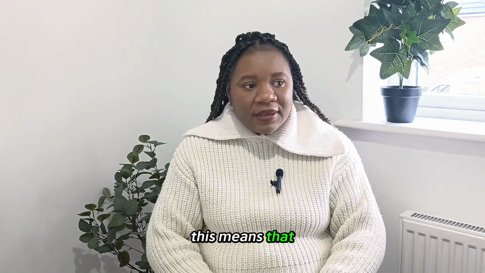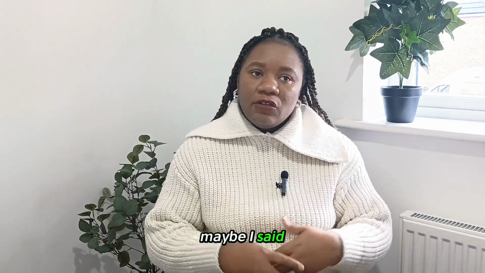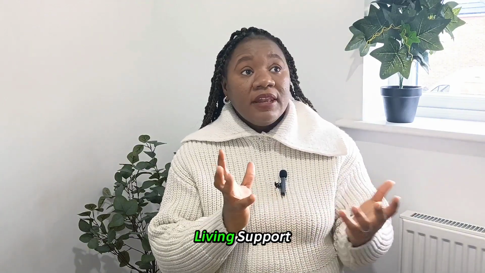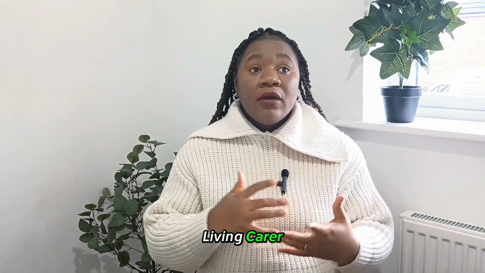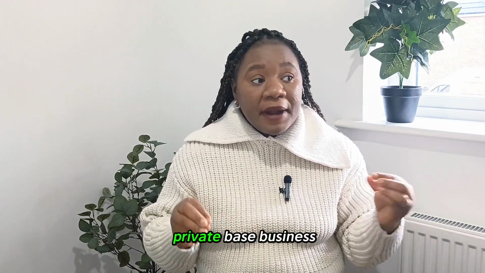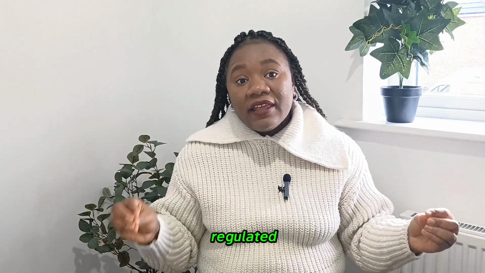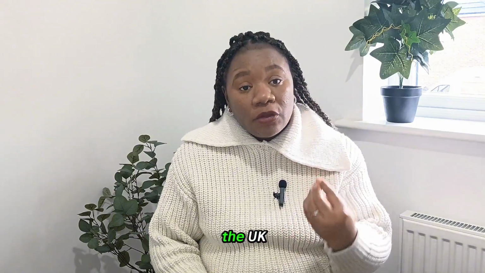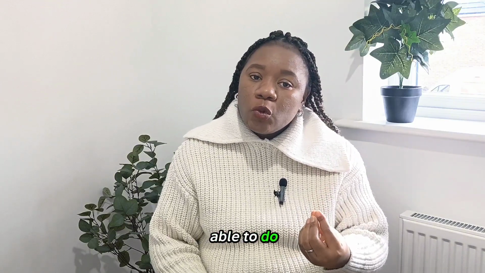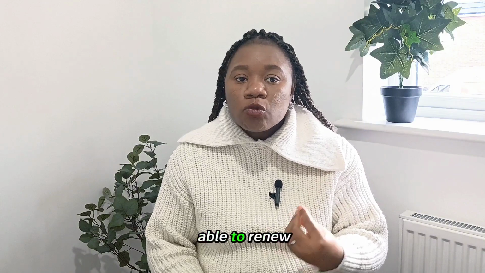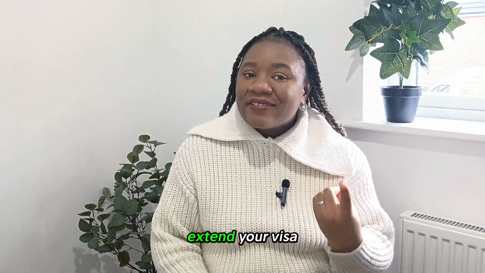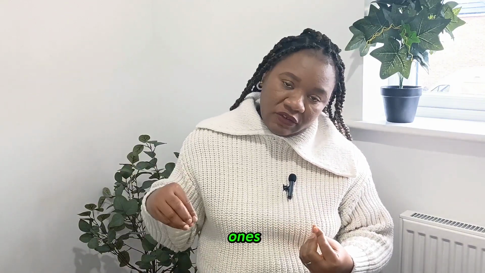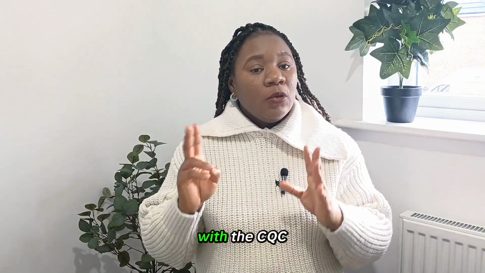This means that if you come into the UK maybe as a domiciliary carer for a company that is not regulated with the CQC, living support, live-in carer, whatever you want to call it, but is a private-based business and is not regulated by the CQC. CQC is the Care Quality Commission, and you're already in the UK. You will be able to do what? Remain. You will be able to renew your visa with the same employer, extend your visa with the same employer, but your employer can no longer bring in new ones except they go and complete registration with the CQC.